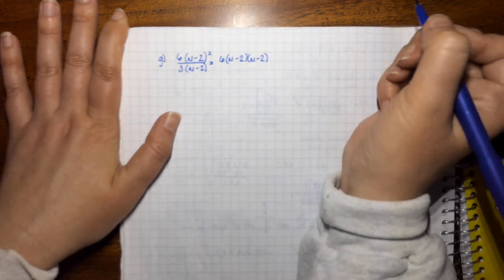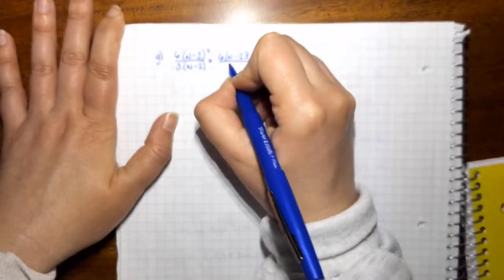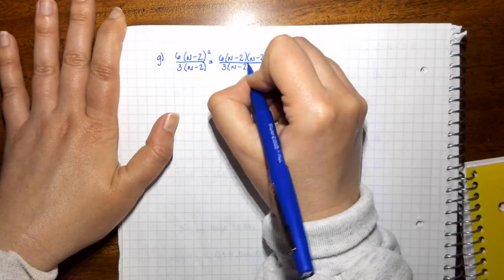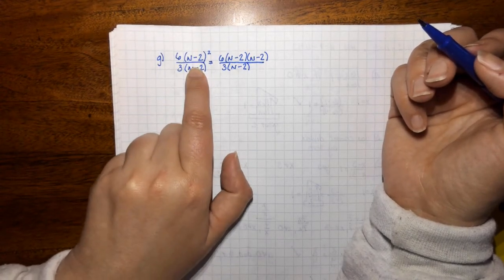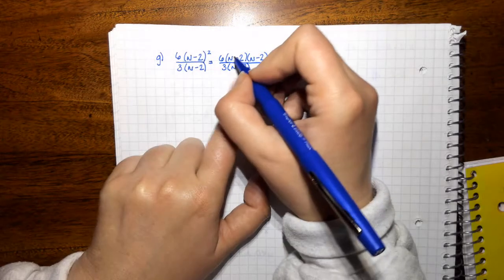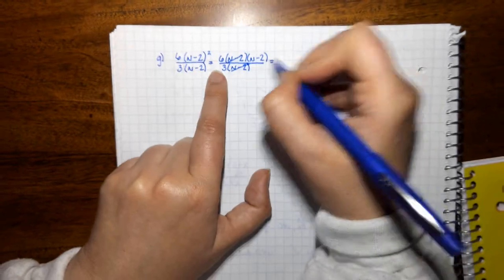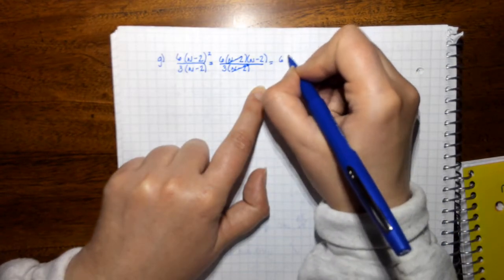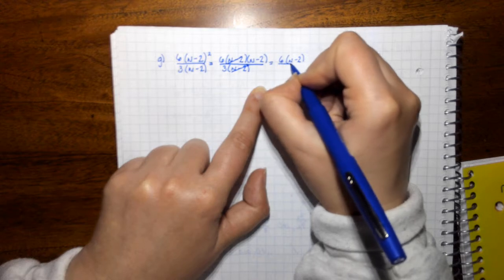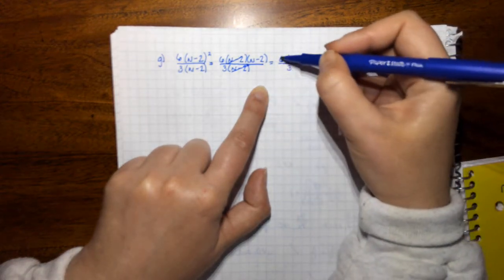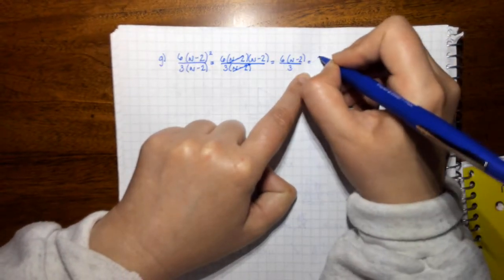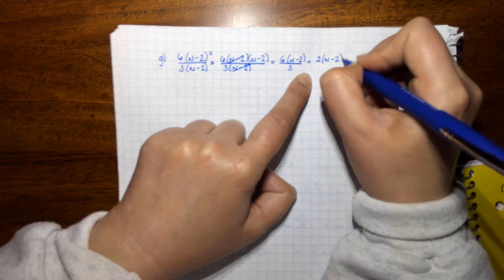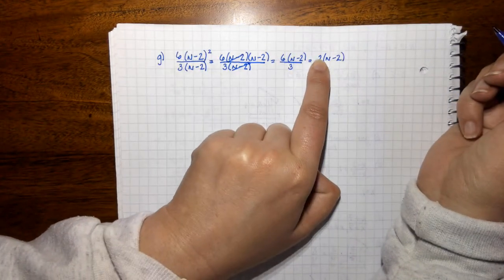So there's my 6 times n minus 2 squared over 3 times n minus 2. Hopefully this will make it a little easier for you to see. And then after this, you can just cancel out the bottom and one of the top ones. The n minus 2's make a giant 1. Okay, and I have 6 times n minus 2 over 3, and then you can take the constants, this leading coefficient and the 3, and divide those to get 2 times n minus 2. And you can leave it like that. You don't need to distribute.